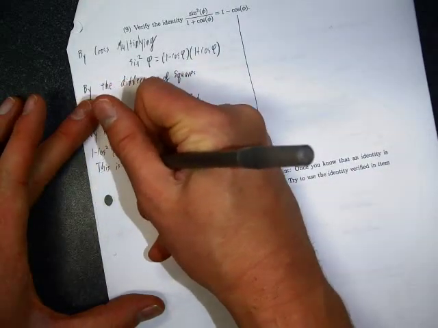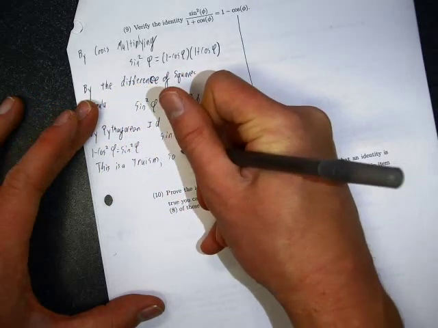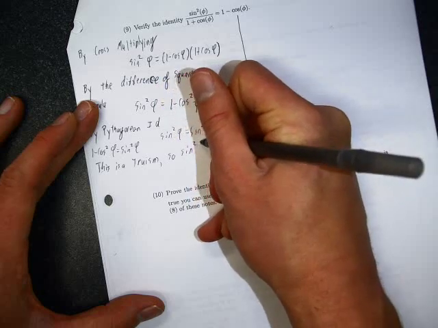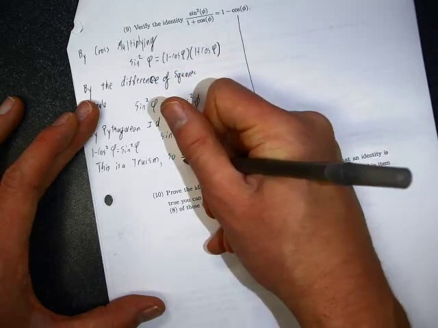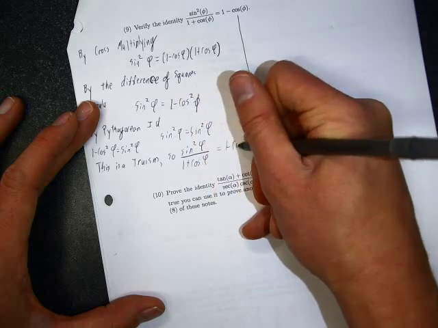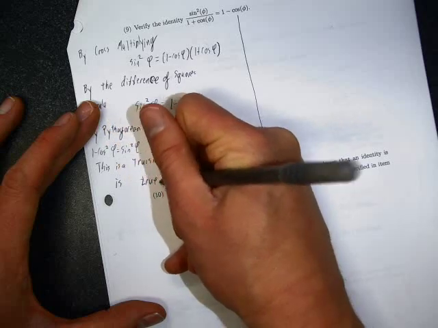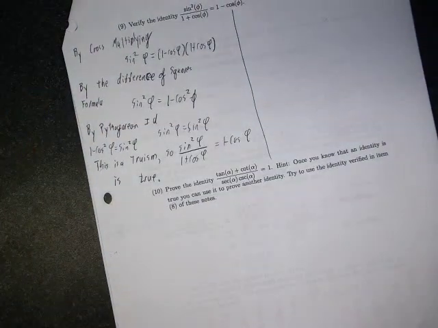This is a truism. So sine squared phi divided by 1 plus cosine phi is equal to 1 minus cosine phi is true. Nice. What other approaches do people use?